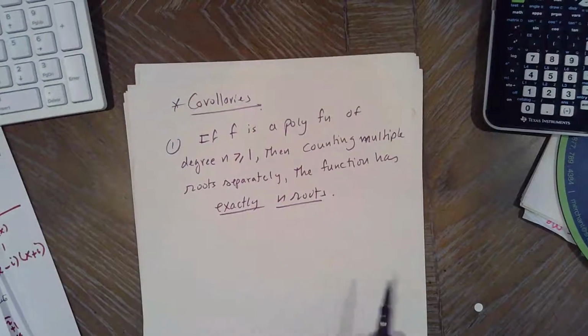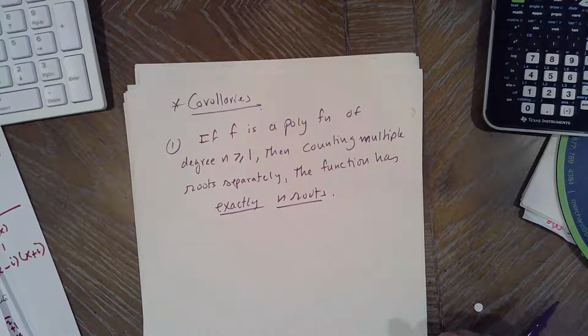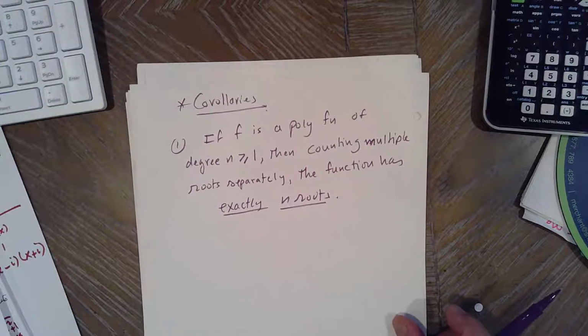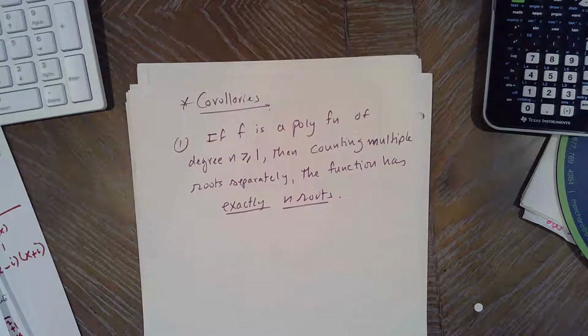This is great. So now if we're solving a polynomial equation of degree 5, we know we're going to have exactly 5 zeros. They could be real, they could be imaginary. It could be the same 0 5 times, but still there's 5 of them.